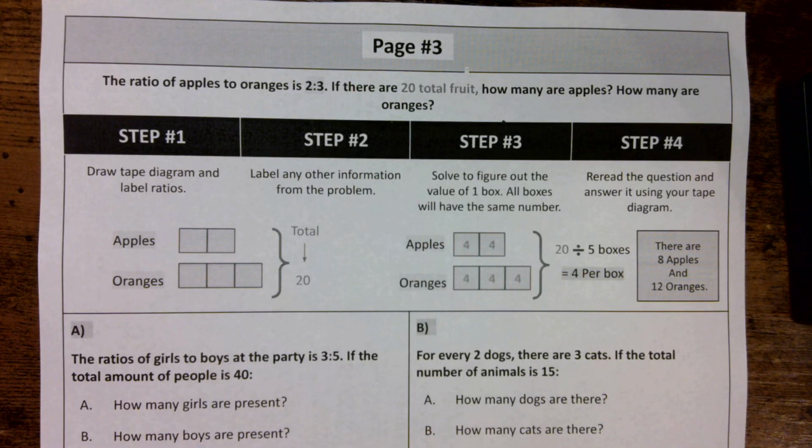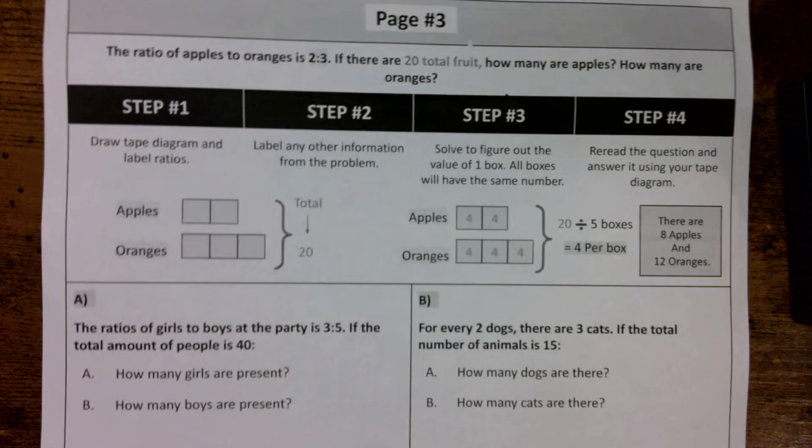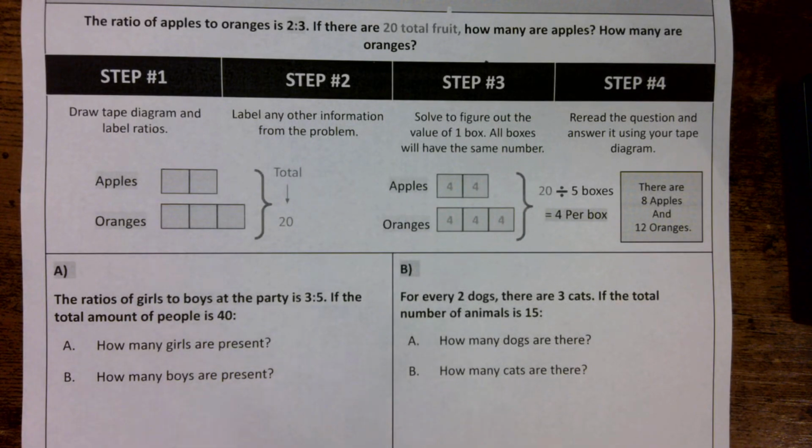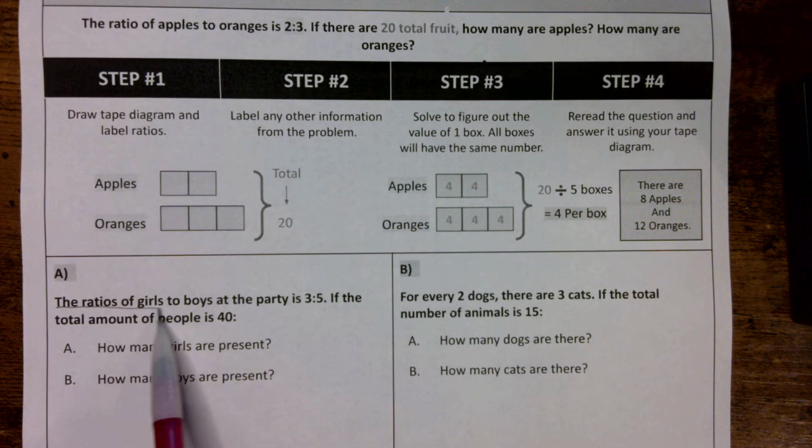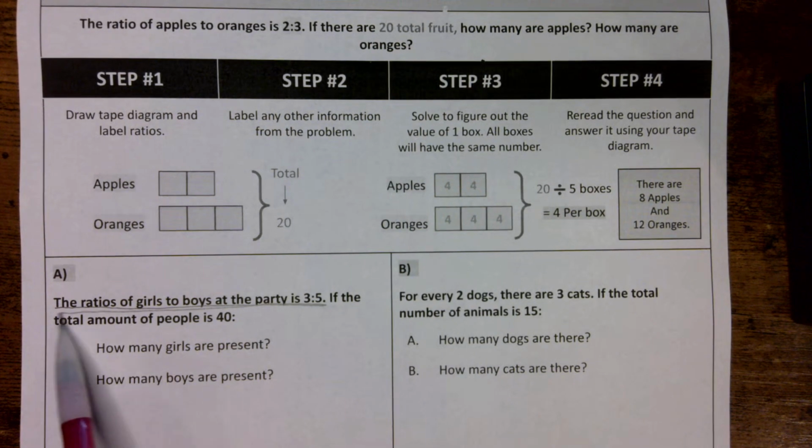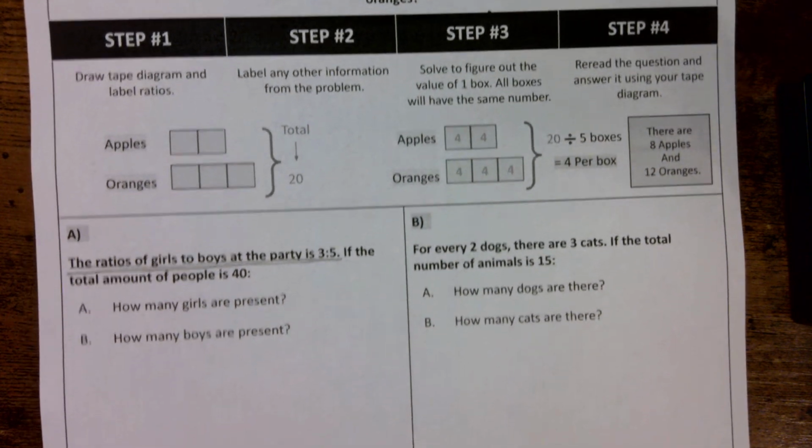Okay, on page number 3, we're going to add another layer. Now we're going to solve ratio word problems. So we're going to start with the step that we just practiced, drawing tape diagrams. For each one of these problems, A, B, C, and D, I want you to just focus on the first sentence and label and draw your tape diagrams. Don't do anything else except draw your tape diagrams for each problem and label them.